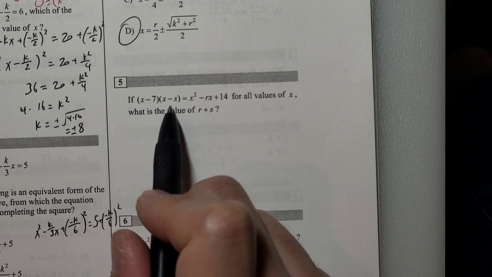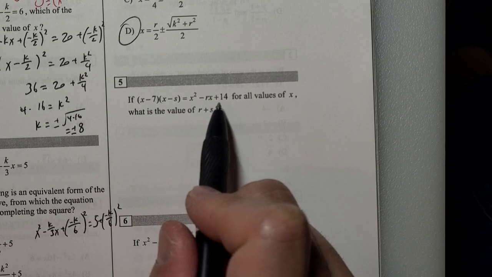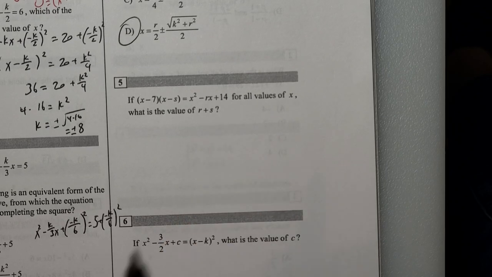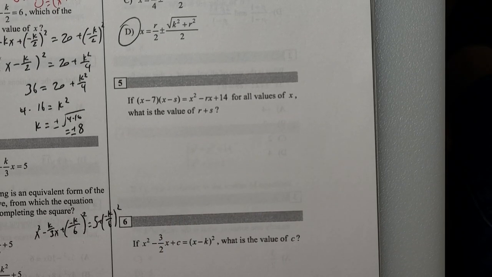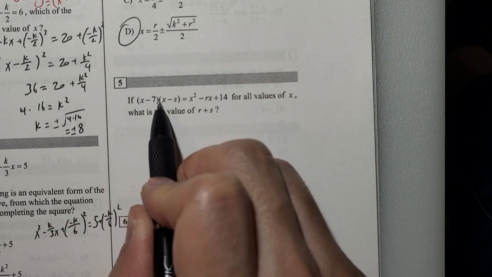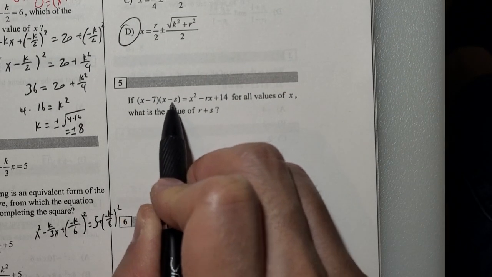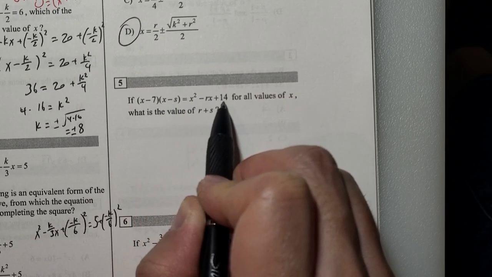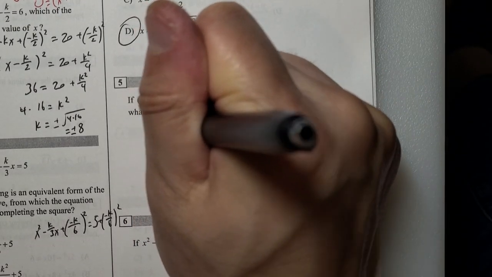Okay, if x minus 7, x minus s is x squared minus rx plus 14 for all values of x, what is the value of r plus s? Okay, well, this should be quite easy to get s. If we expand this out, the constant value would be plus 7s. Plus 7s has to equal 14, so s is equal to 2, okay?